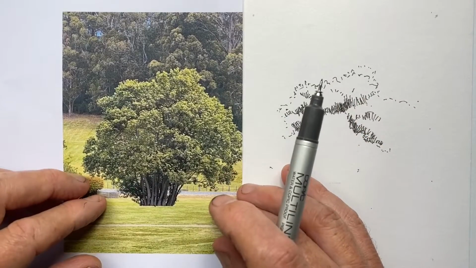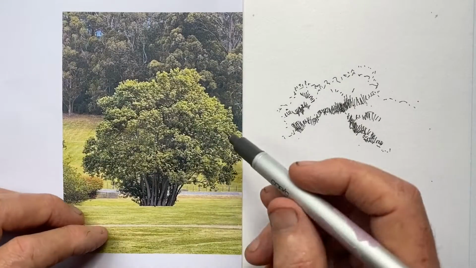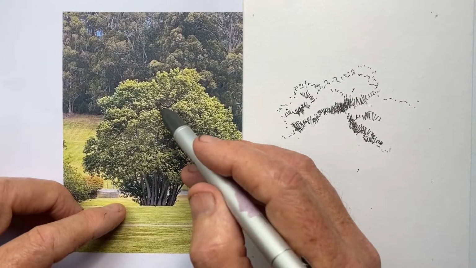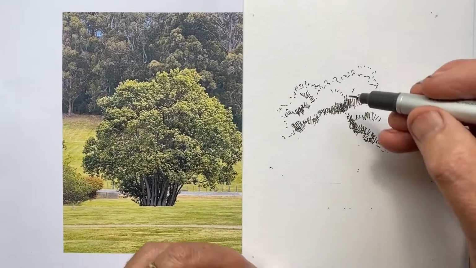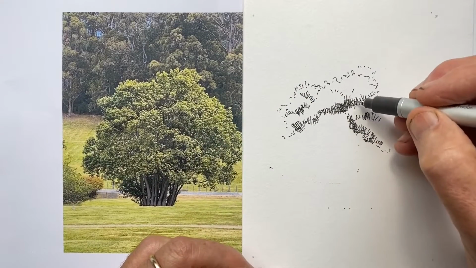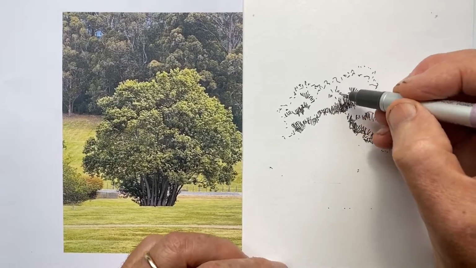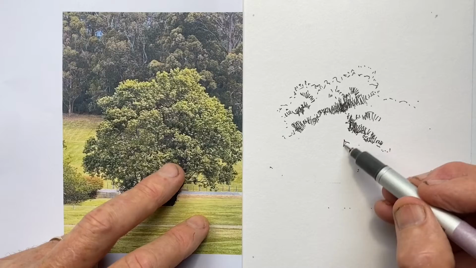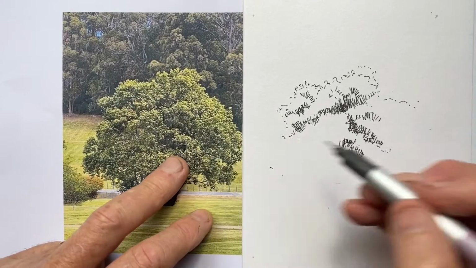Now, in my reference, there is a great deal of variation between the different shadowed areas. Some are much darker than others. So I want to show that in the marks I make and the effect I create with the marks. So I'm drawing this bit now.